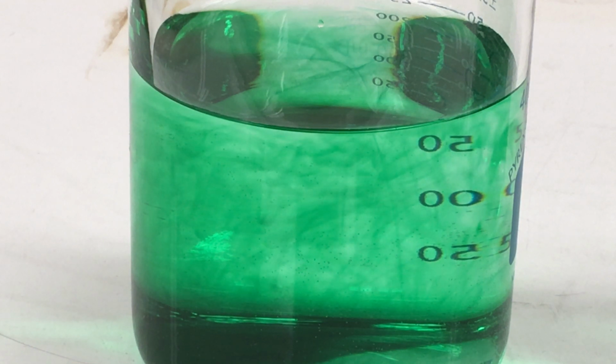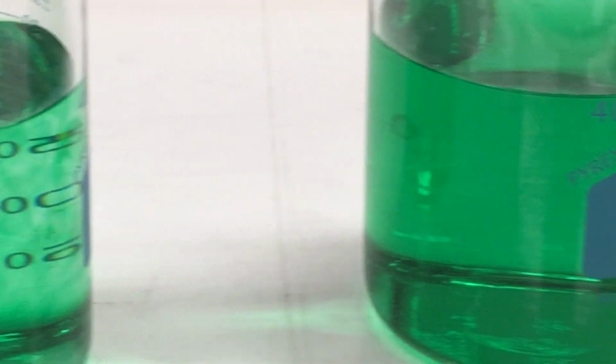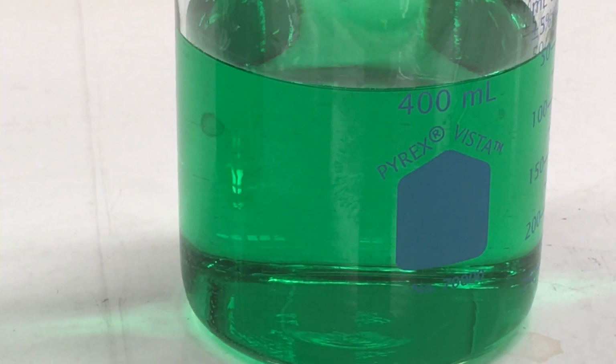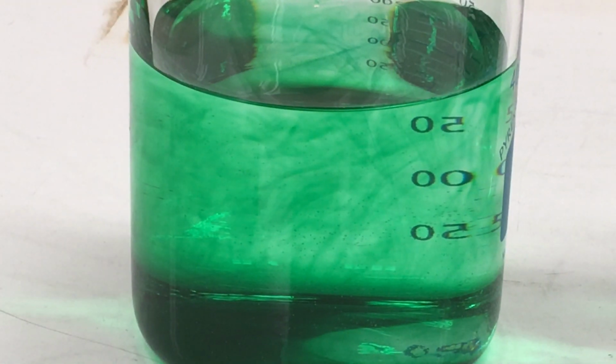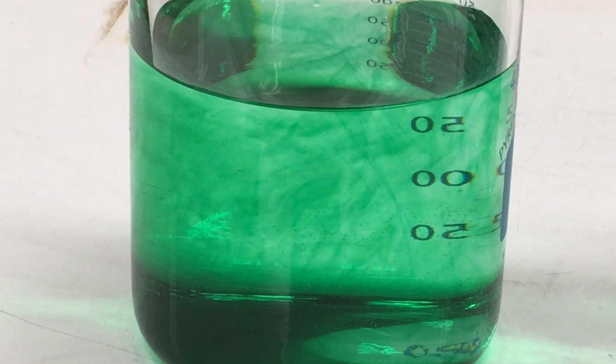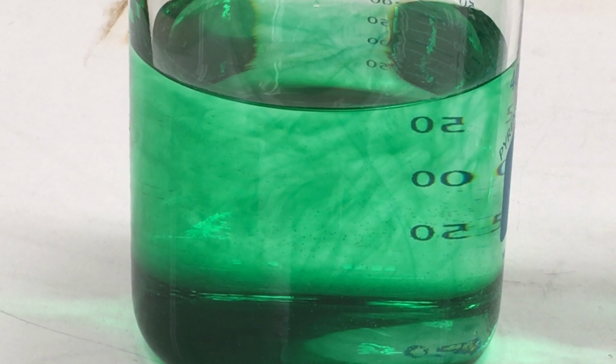And if we let it sit there long enough, eventually, I helped this one along, I stirred this one around, but this is what that's going to look like in a couple hours. All right, I hope that helps explain Brownian motion a little bit to you, and that's all we got.